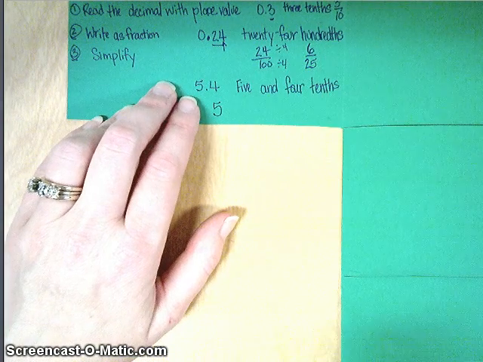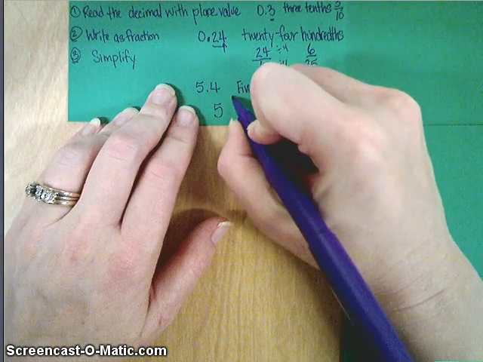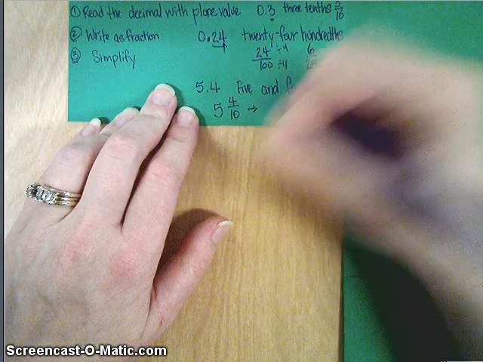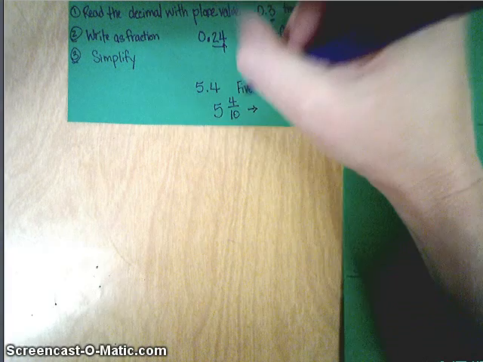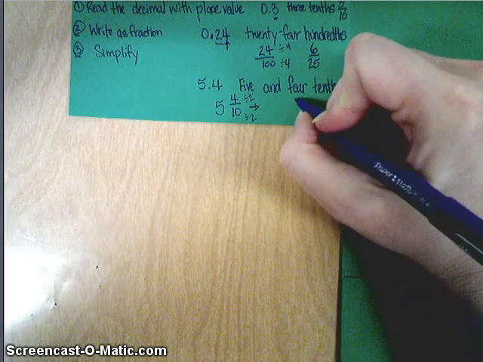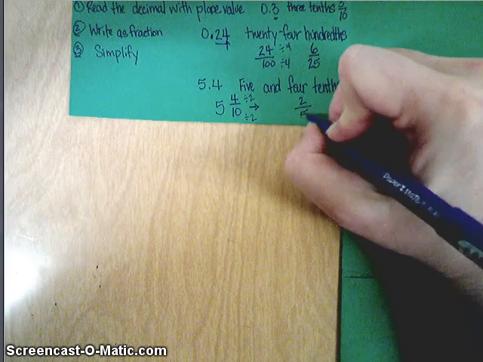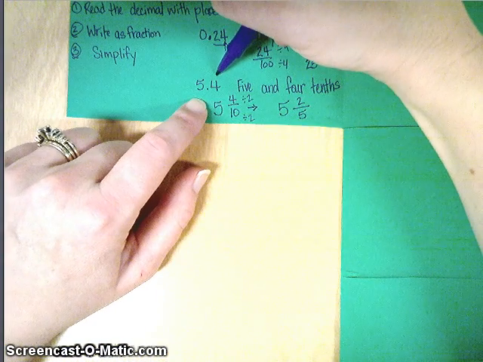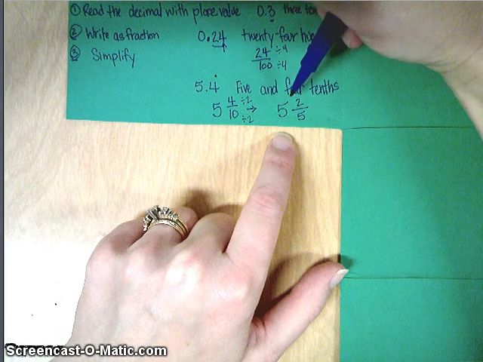So that would be the whole part of my mixed number. This is 4/10, so I write 4/10. 4 and 10 have a common factor of 2. So if I divide 4 by 2, I get 2. If I divide 10 by 2, I get 5. So 5 and 4/10, the decimal written as a fraction in lowest terms, is 5 and 2/5.